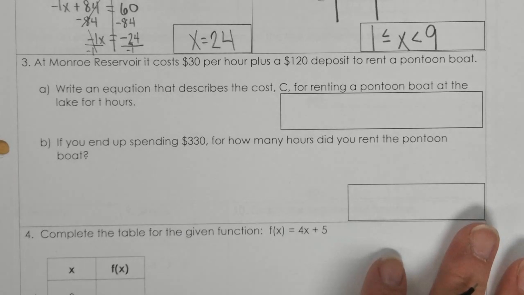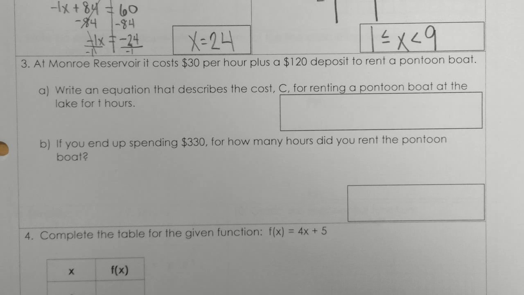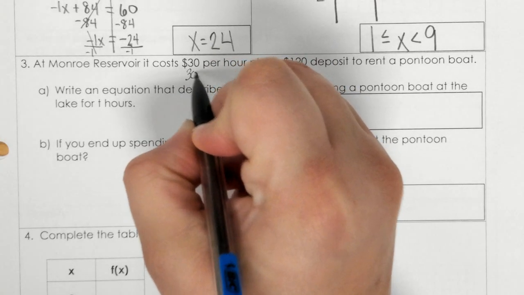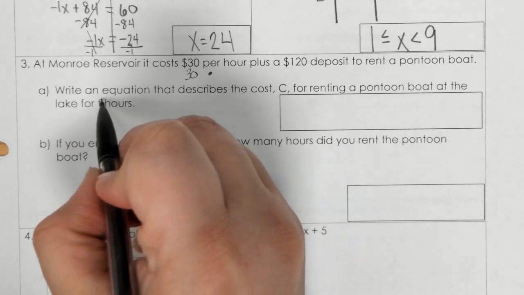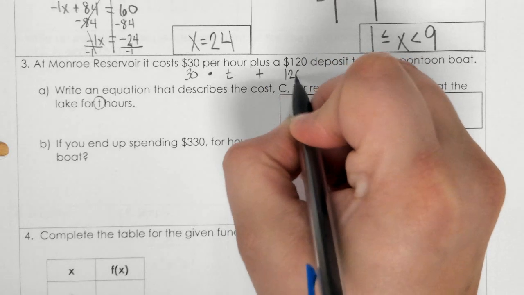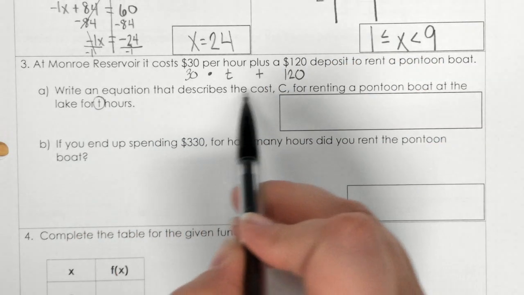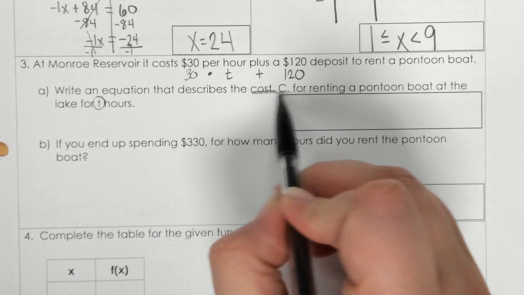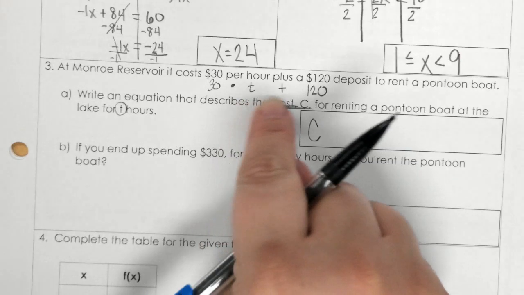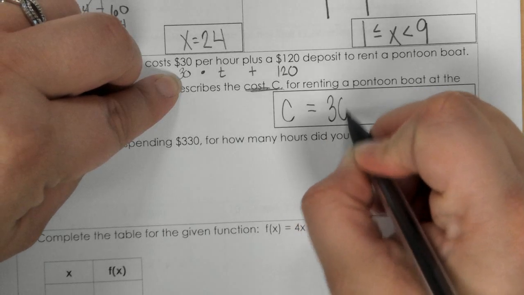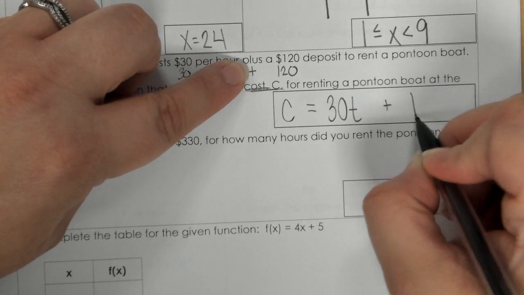In number 3, at the Monroe Reservoir, it costs $30 per hour plus a $120 deposit to rent the pontoon boat. So if you look right here at this 30 per hour, the per means times. So we would say 30 times hour. They have us use T for hours plus the 120. It says write an equation that describes the cost C for renting a pontoon boat at the lake for T hours. So if it says describe the cost C, that is what that entire expression would equal. So C equals 30 times T, or 30T, plus 120.